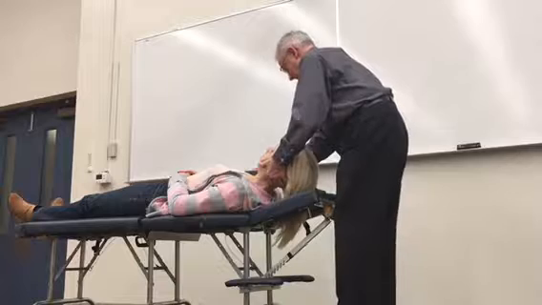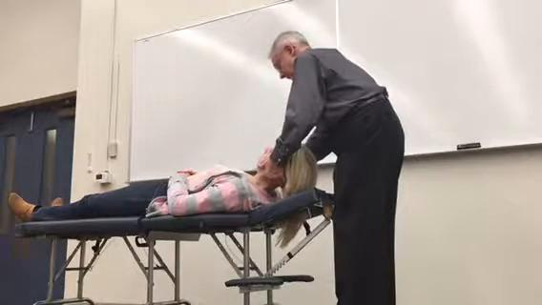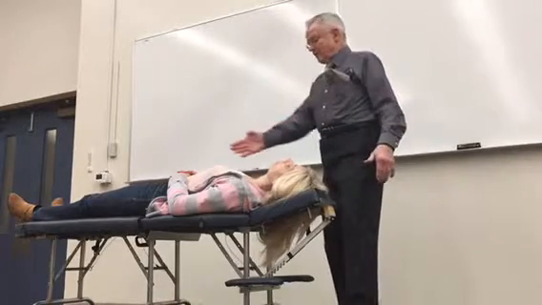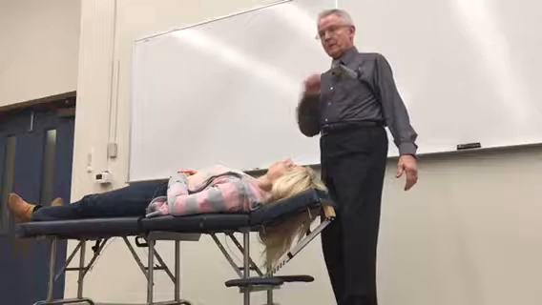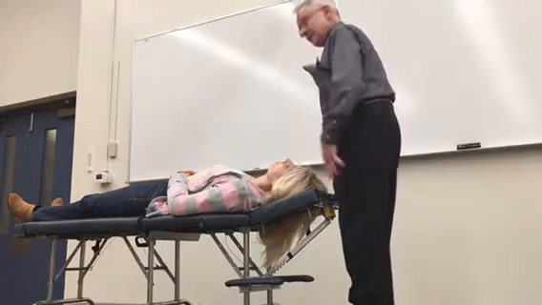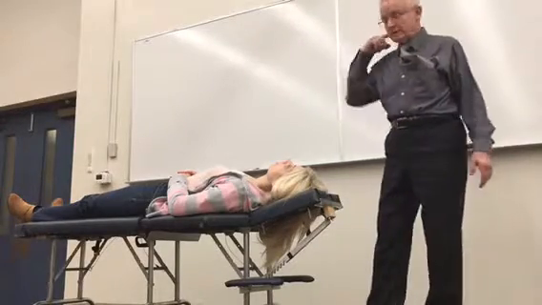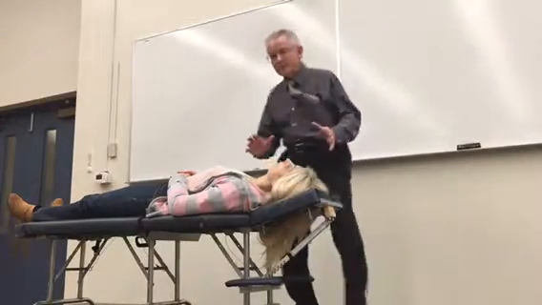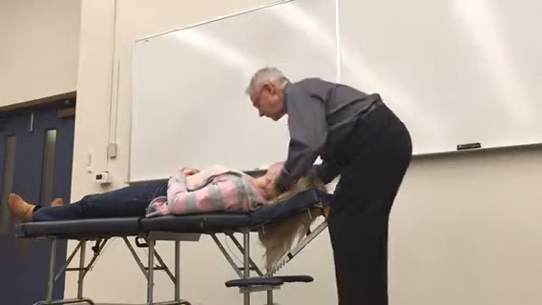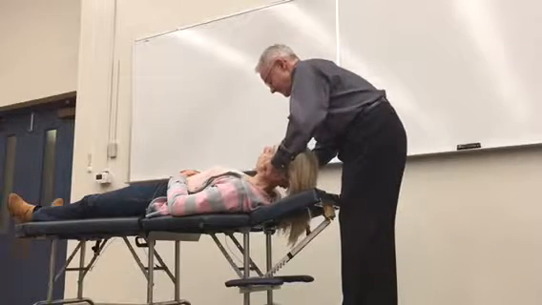Now, if you take a look at my arms, but especially my right arm, which is the contact arm, you will see that it's already pointing downward, and that's the way we want it to stay. So the way we do that is the doctor stays at the head of the table. So when we're doing C1 to occiput corrections, the doctor doesn't come around to the side of the table anymore, because as soon as I do, watch what happens to my right arm.